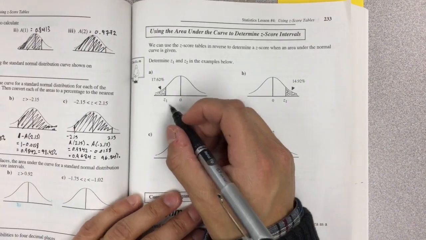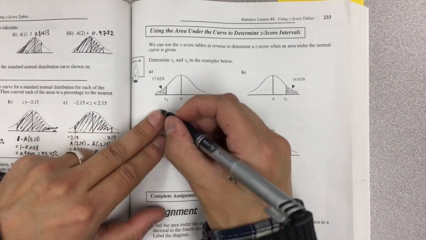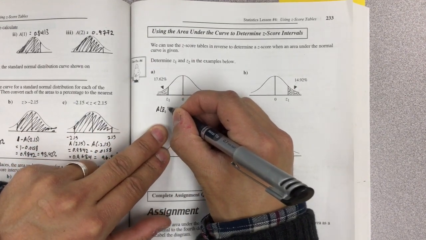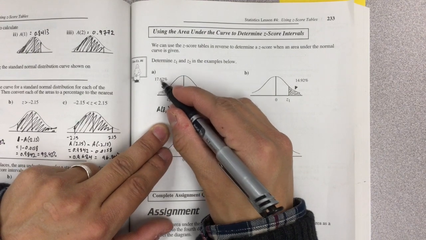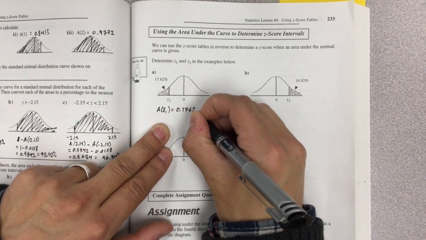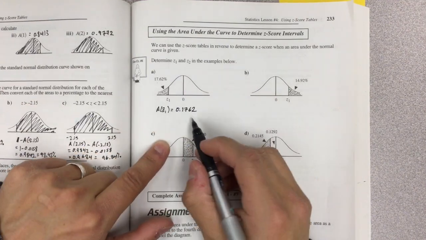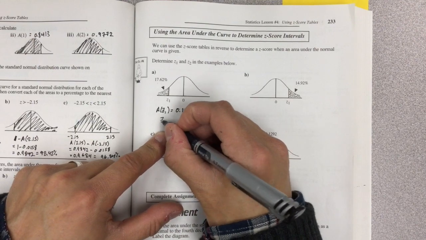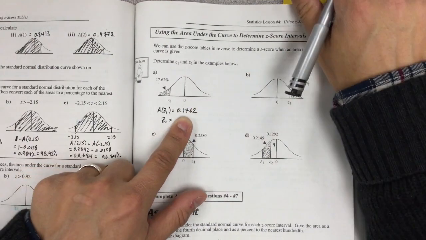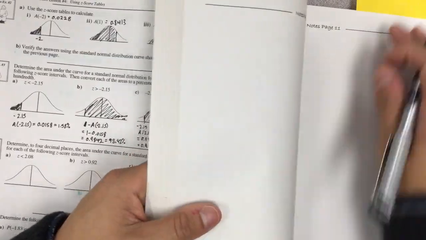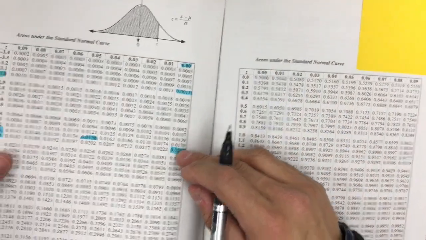In order to find z1, I'm looking for the area of z1, and I know that the area of z1 is equal to 17.62%, or 0.1762. So what I'm looking for is the z-score that corresponds to an area of 0.1762.